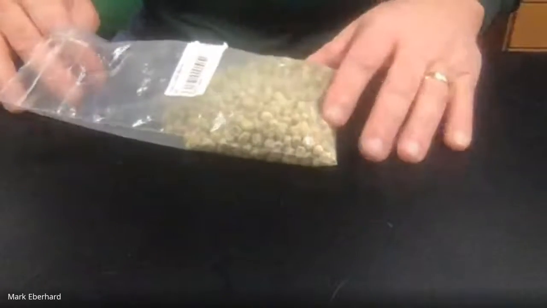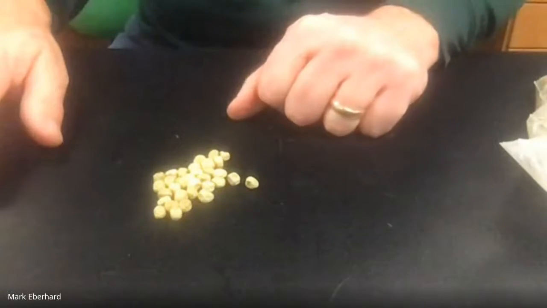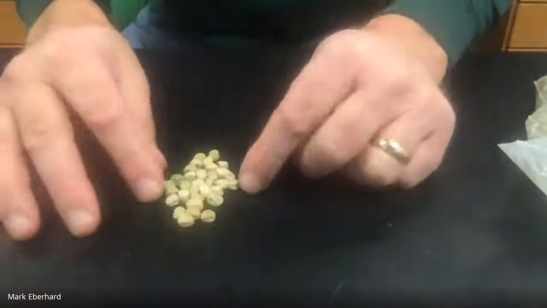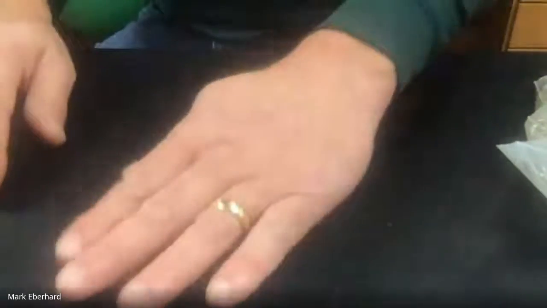So what we're doing, and I don't know how I'm going to get this to show up. We'll see. Can you see this bag of peas? So we would be working with peas. This is just the standard dry pea that you can buy and plant and grow pea plants with, or you can soak them in water and cook them and eat them.